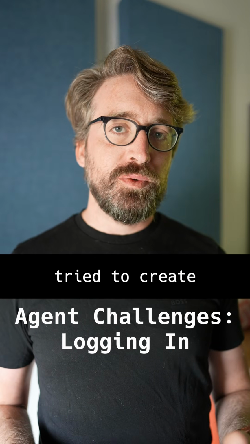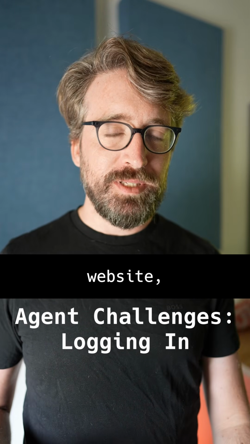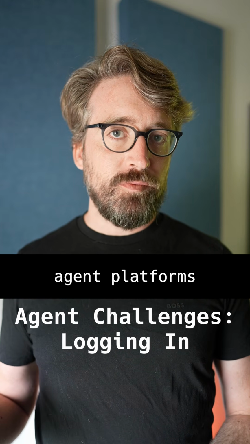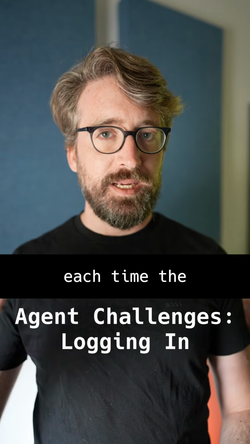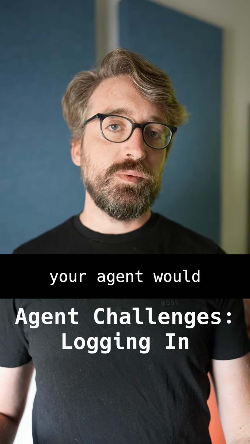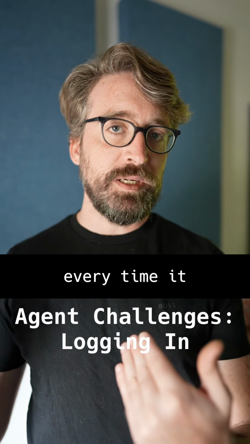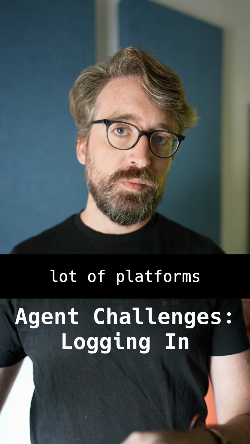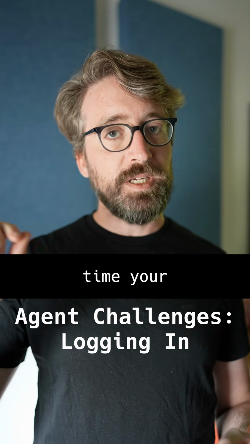If you've ever tried to create an AI agent that logs into a website, you'll know what I'm talking about. One of the first things you'll run into is that a lot of these agent platforms give you a fresh browser state each time the agent invokes itself. Right off the bat, this creates trouble because your agent would essentially have to log in every time it gets a fresh browser state. Another problem that's really common is that a lot of platforms will give you a different IP address every time your agent runs.